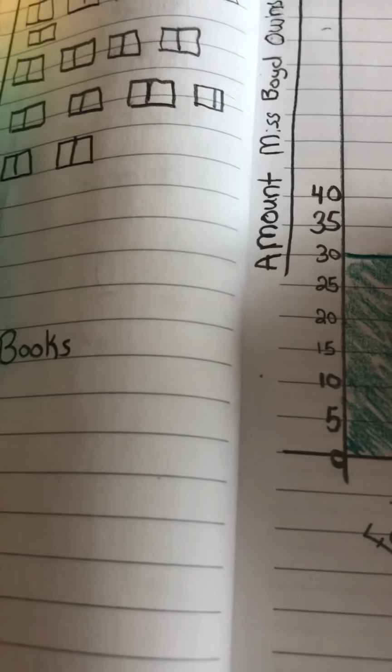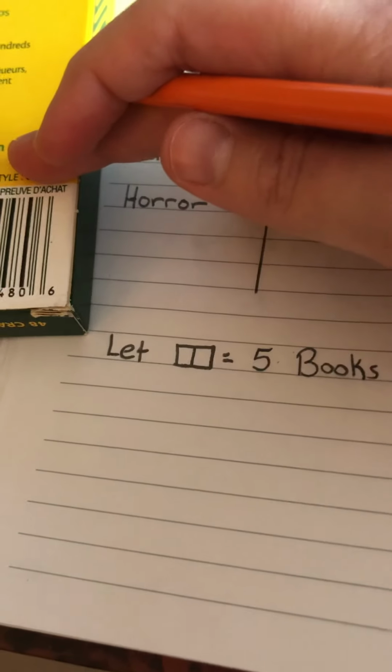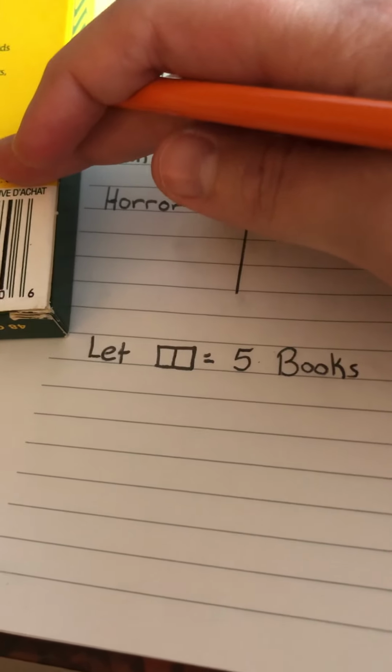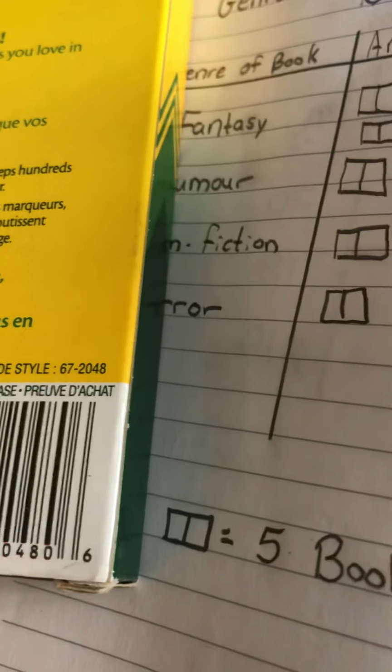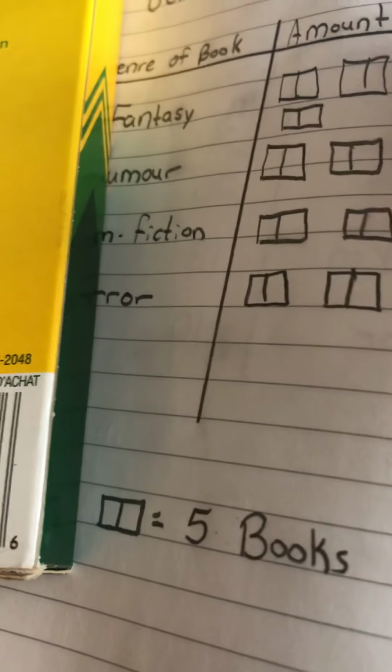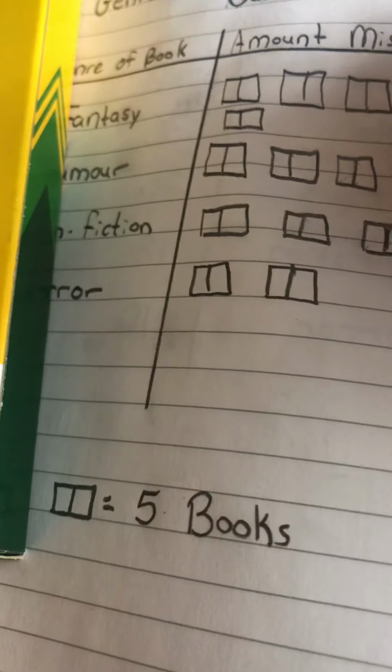Whereas when we make our pictograph, we have to write the key because we might not know what that represents. So I said, let that book equal 5 books. And then you can see right here where I've got that funky book, I could even write there if I wanted to, because it is kind of confusing, that this book represents 3. I'm just gonna put that over it, just in case it's really unclear.